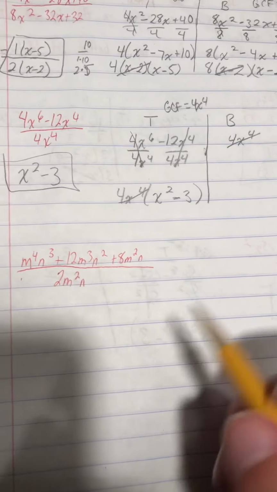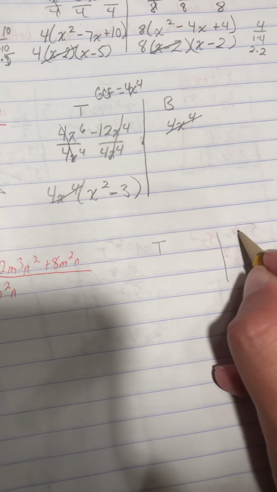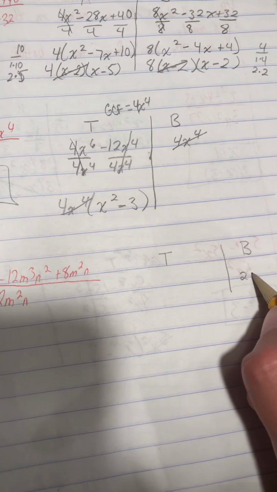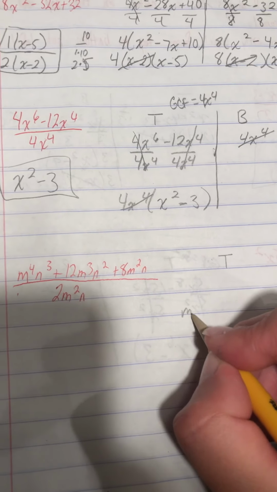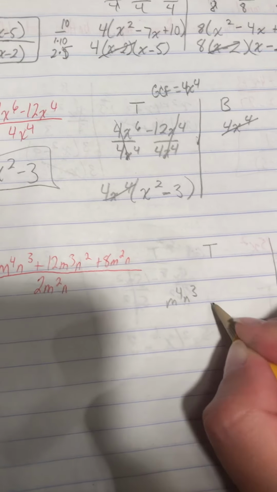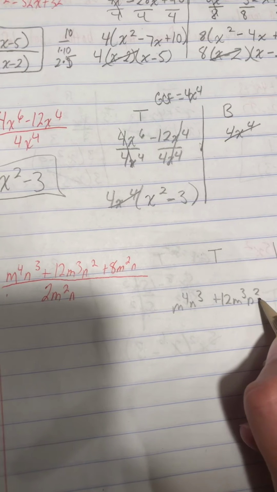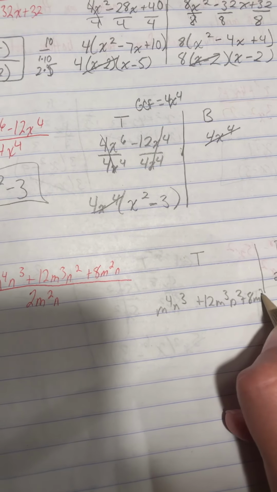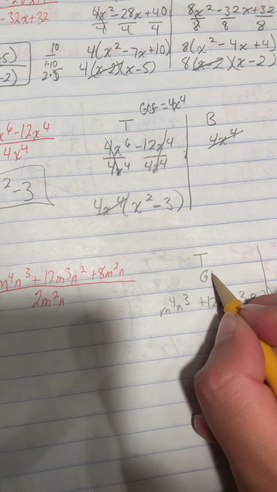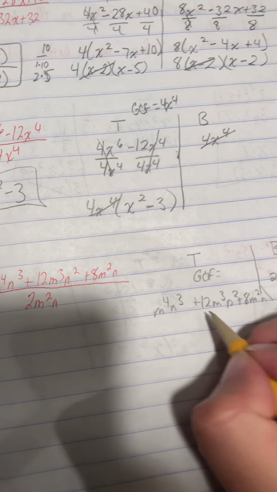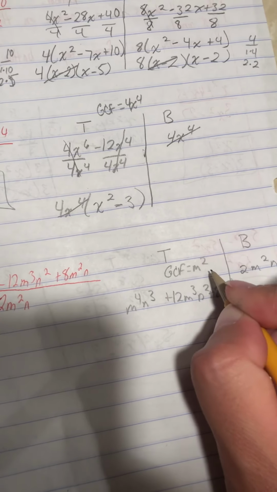All right, this one's going to be tricky. The top, bottom. My bottom doesn't need any work. My top, I have M4 N3, 12 M3 N2, plus 8 M2 N. Oops. I have M's and N's everywhere. The smallest M I have is M2. Smallest N I have is N.